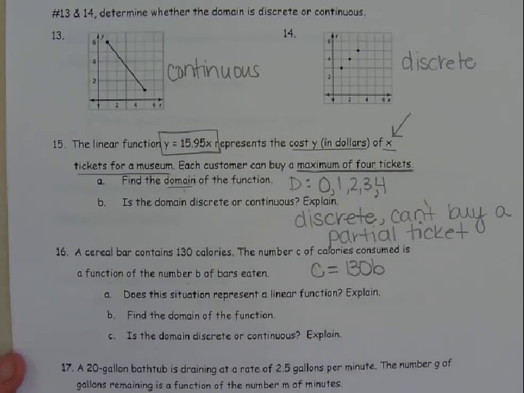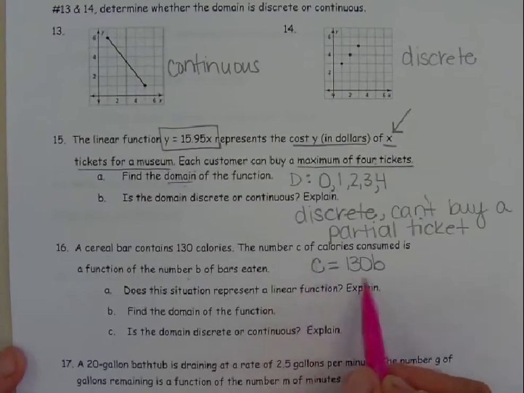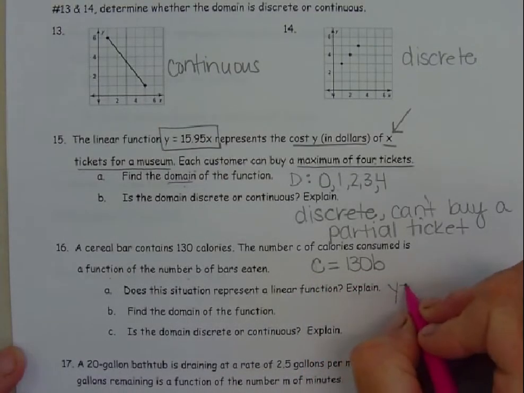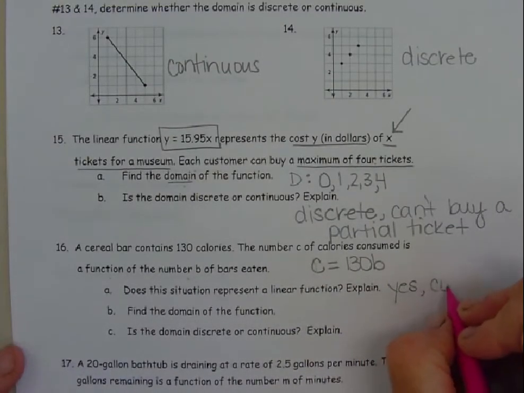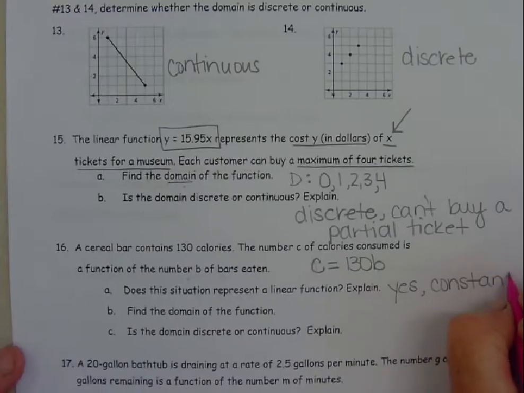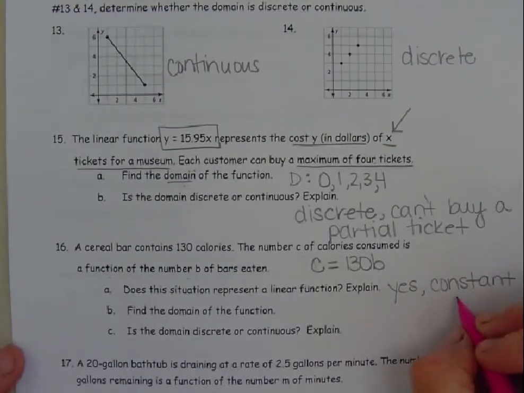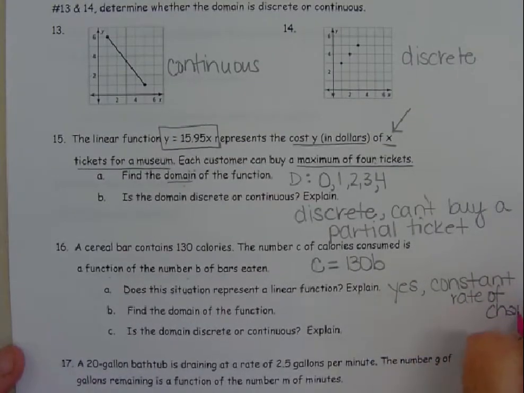The first question they ask is, is this a linear function? If you think about this as my y and this as my x, you can clearly see that it is a linear function. Another way to look at that is it does have a constant rate of change, because for every bar you eat, you have increased 130 calories.